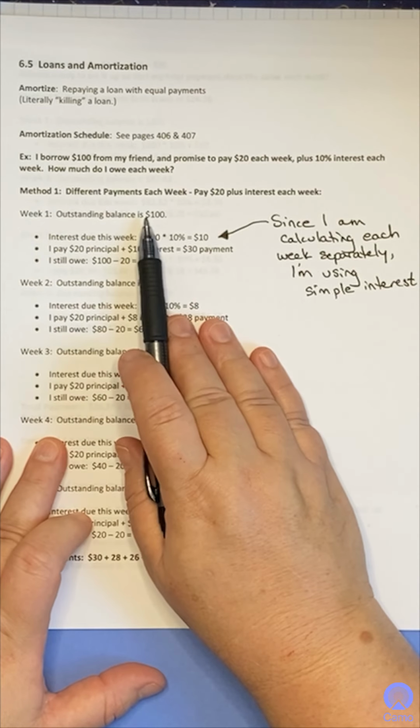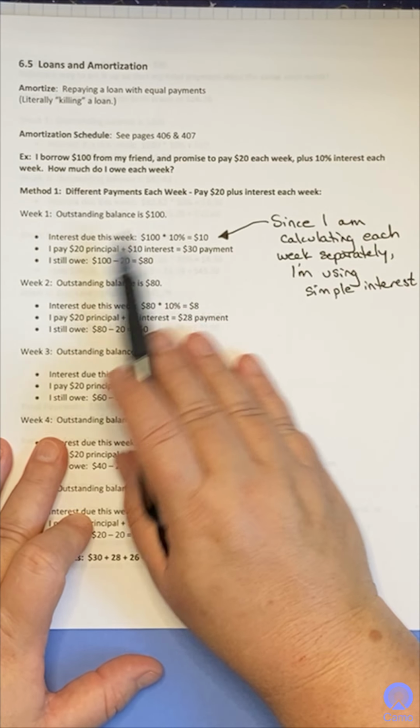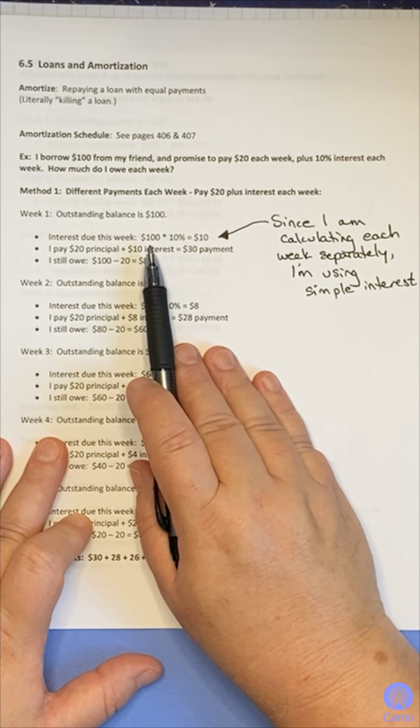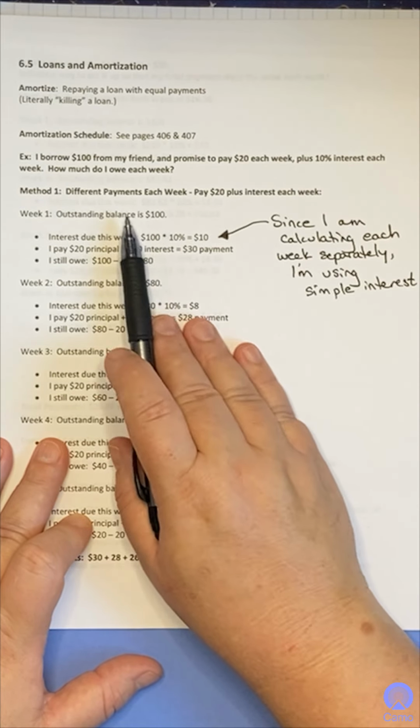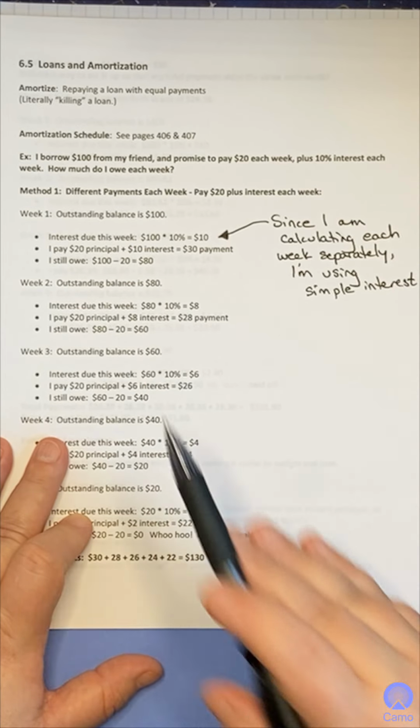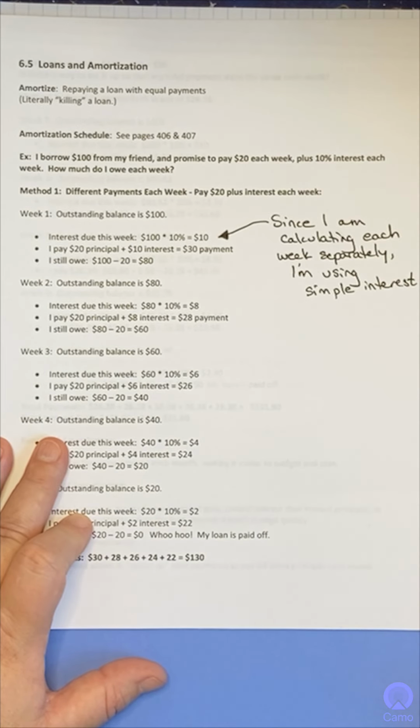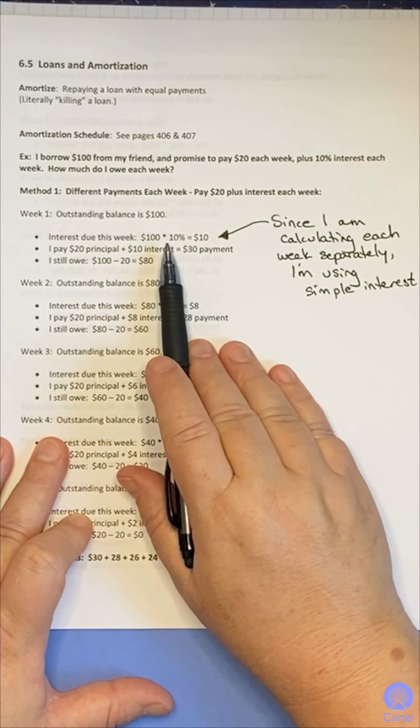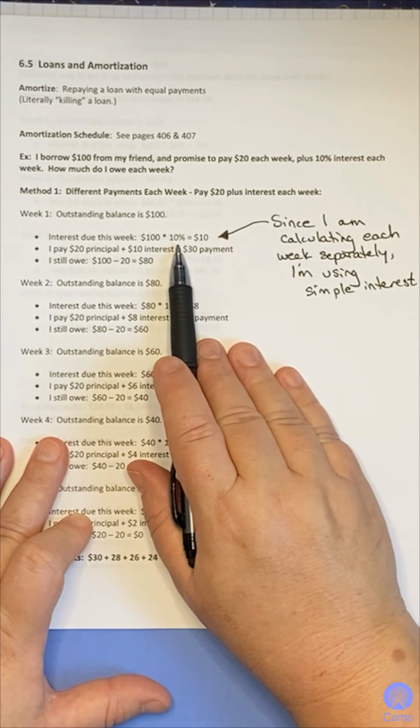So week one, at the very beginning, I owe $100. I'm going to take $100 times 10% for this week. And again, we're making the math simpler: we're paying at the end of the week, so these are going to be ordinary annuities as opposed to paying at the beginning of the week. For this week, I'm going to incur 10% interest.